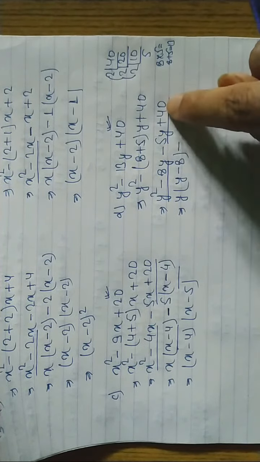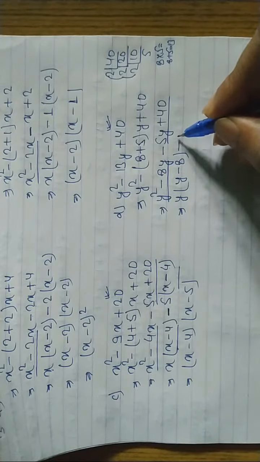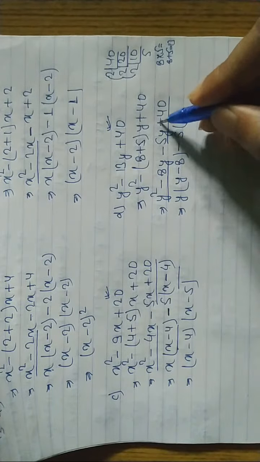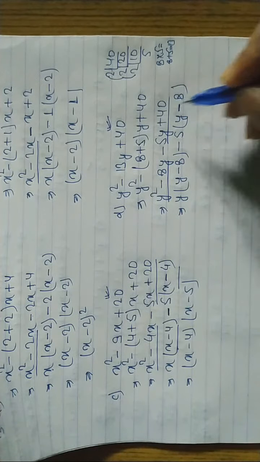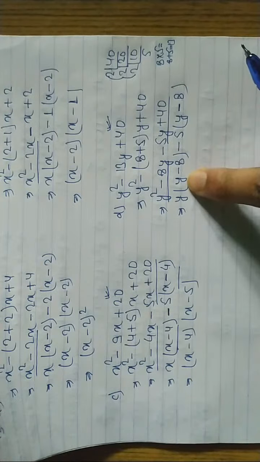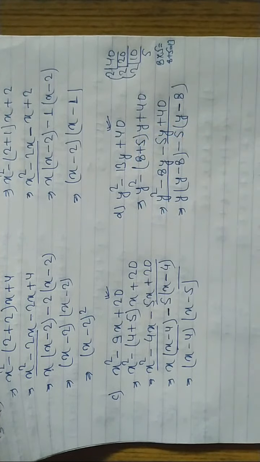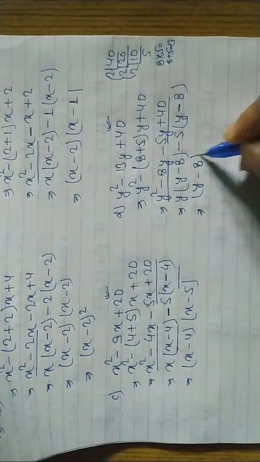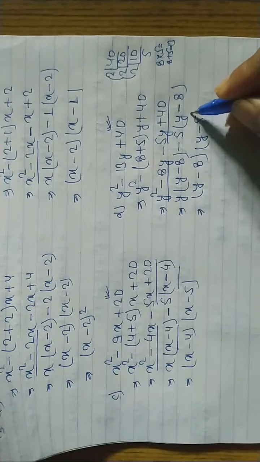Here is 5 and 40. In which table do 5 and 40 come? Definitely 5, so we write 5 common. Here is y, so y. If minus is common we have to change the sign, if plus we write minus. Now 5 into which number is 40? 5 eights are 40. Now keep one thing in mind, this term y minus 8 and y minus 8, these two are always the same. If not the same, your factors may be mistaken. Now y minus 8, y minus 8, so we can take y minus 8 common. What remains is y, and minus 5. So we write y minus 5.